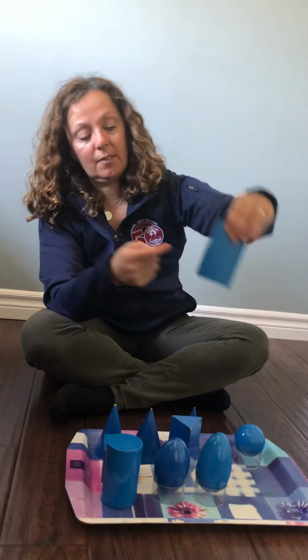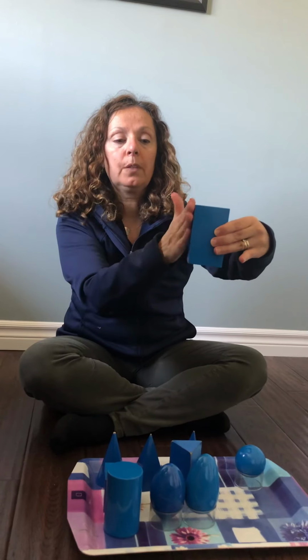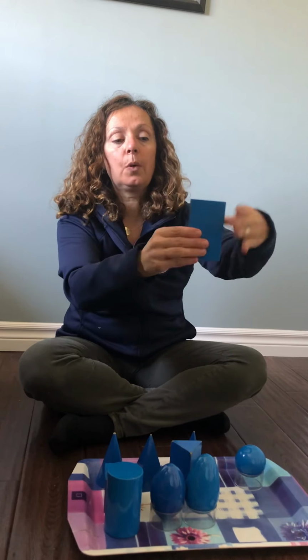If it's standing like this, it's a square-based prism. If it's like this, you could call it a rectangular-based prism. It depends on how it's positioned. But let's look at this. I'm calling it the square-based prism. So again, let's count the faces. 1, 2, 3, 4, 5, 6 faces.